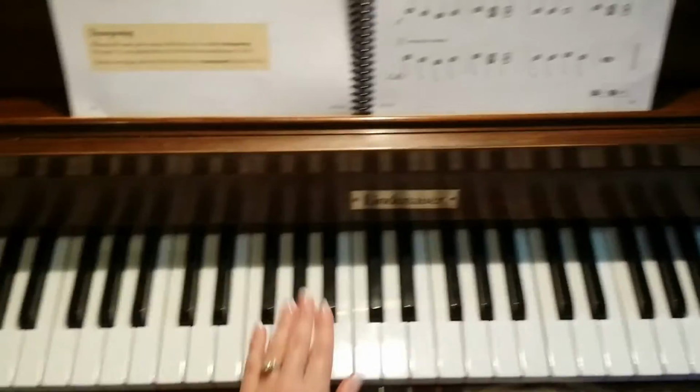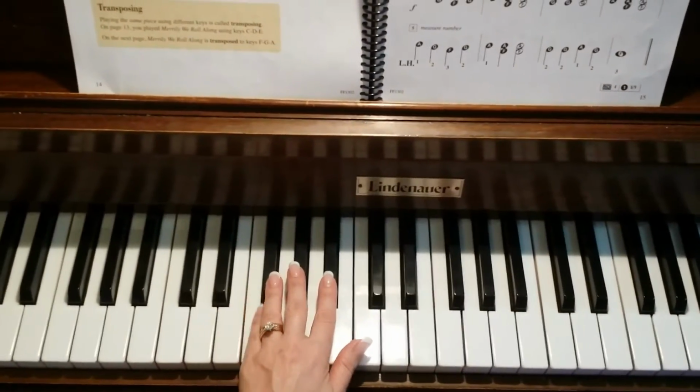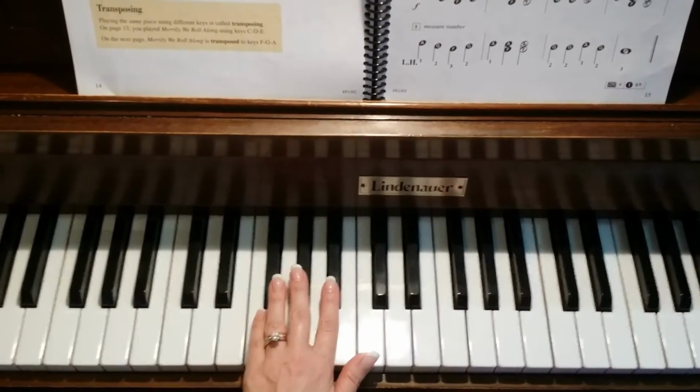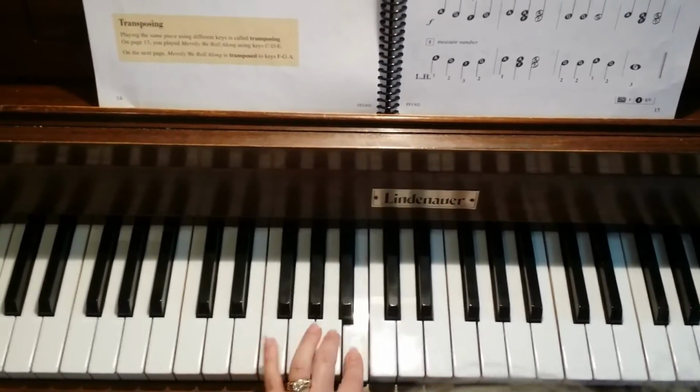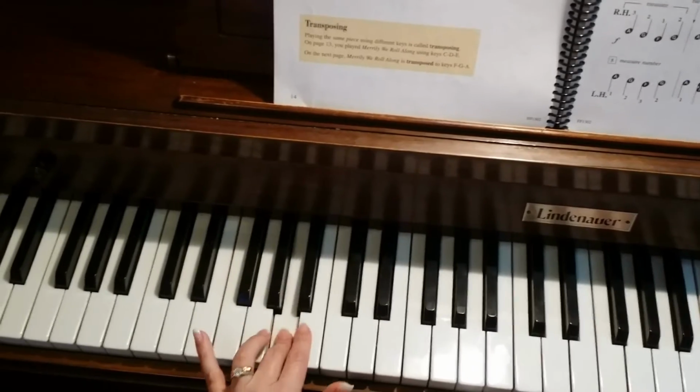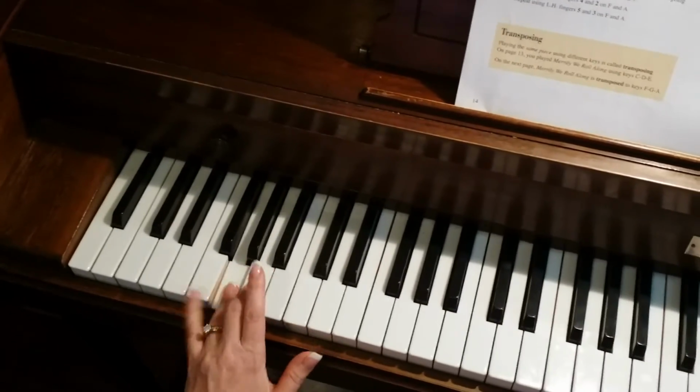Now go back to center. We found our group of three black keys, and we're going to play our F, G, A, B's going to the left, going down. F, G, A, B.